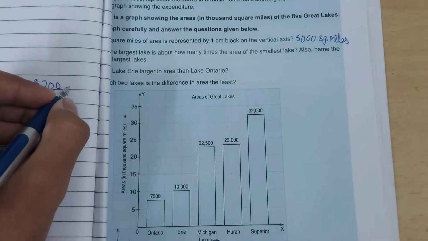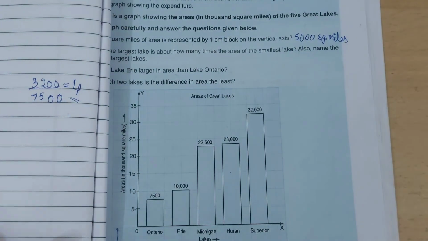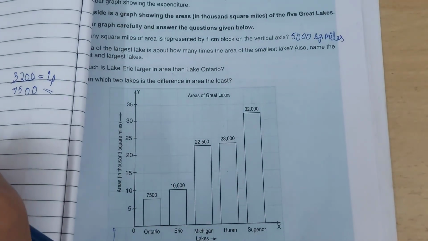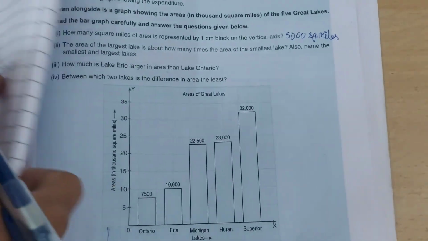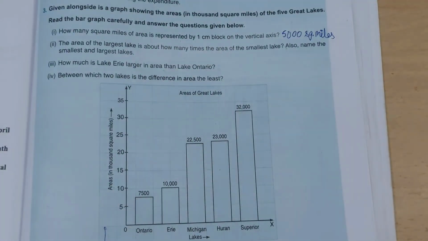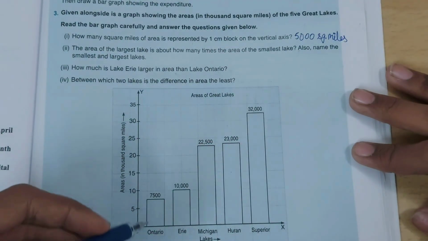This will roughly come equal to 4 times. That means the area of Lake Superior is 4 times the area of Lake Ontario.